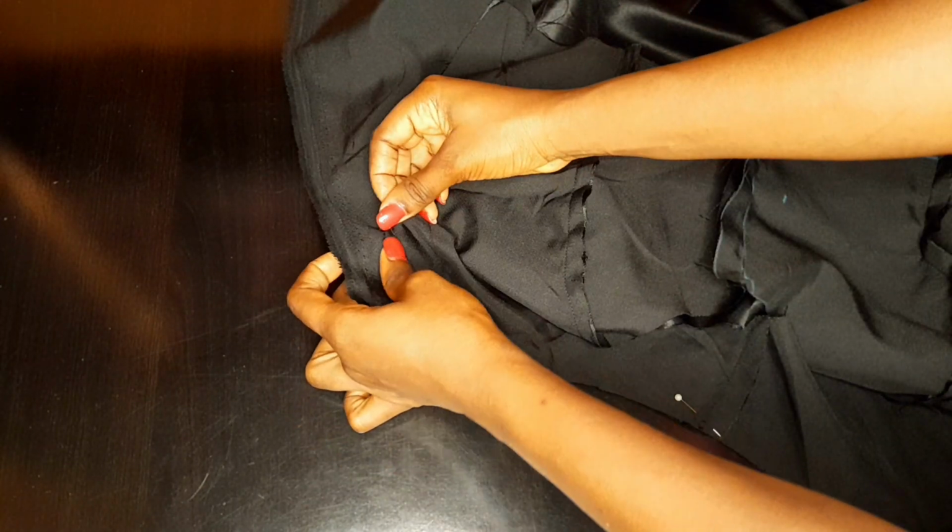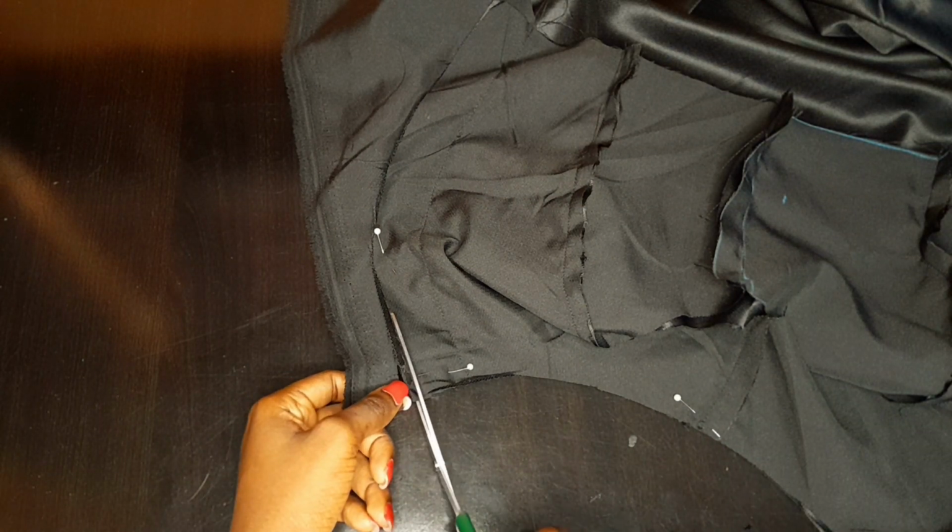Decide on how wide you want your facing to be. In this case, I'll be using 2.5. So I'll be marking 2.5 all around and then I'll cut.